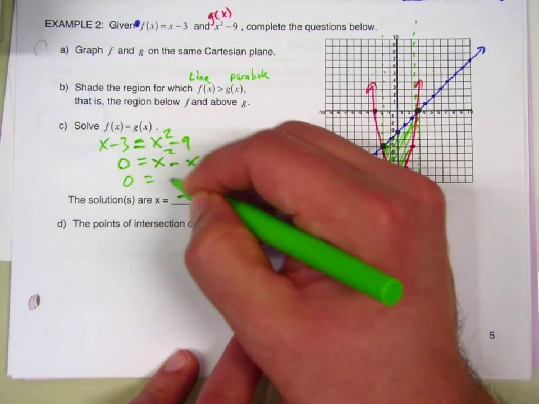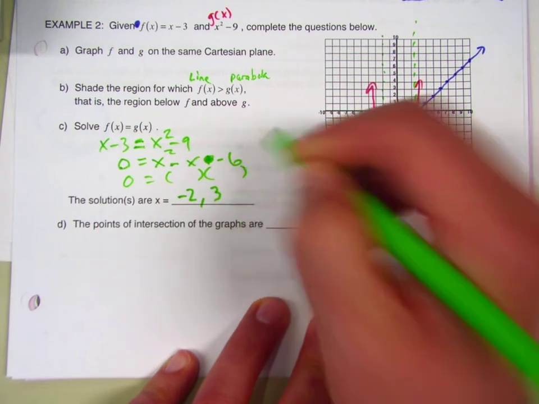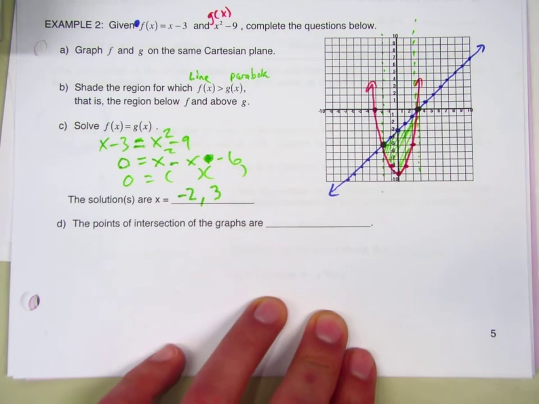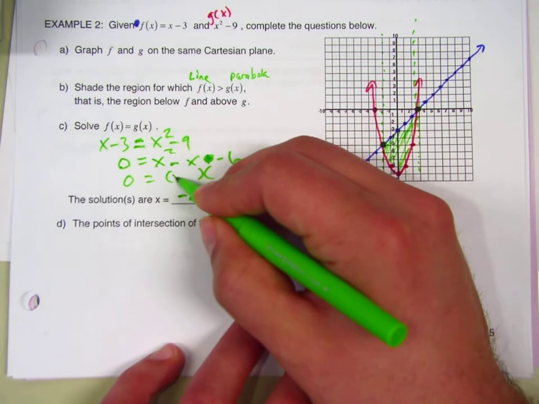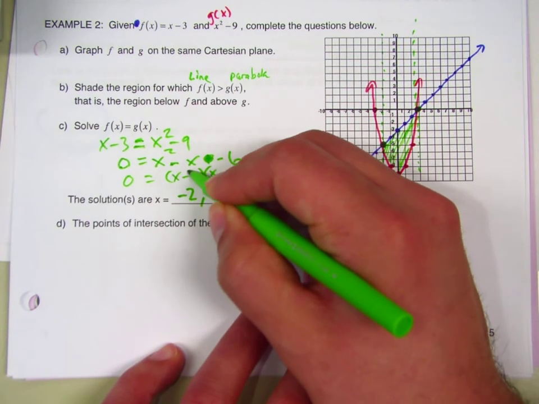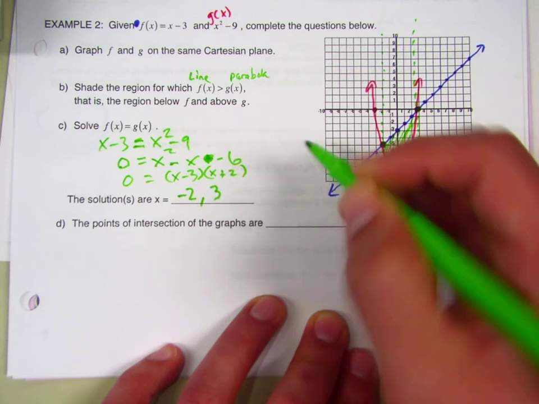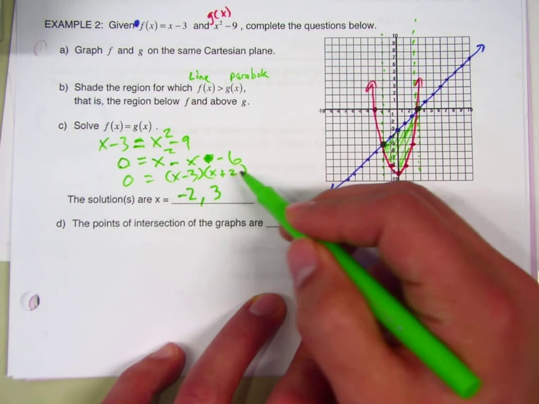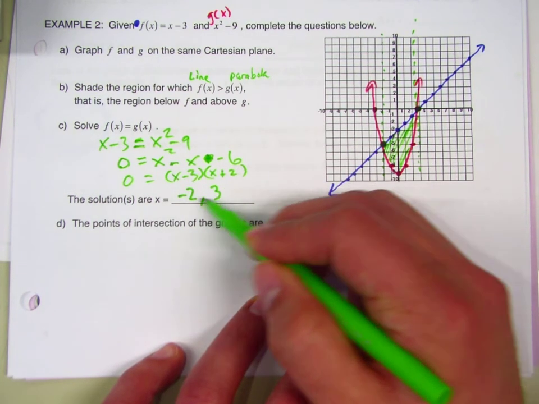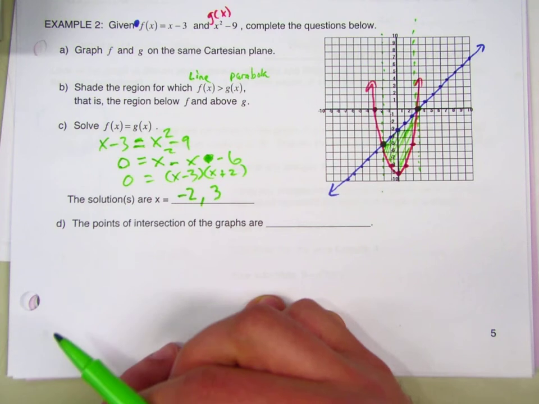And then this should factor easily. If you set each one of these equal to 0, you get the same thing.